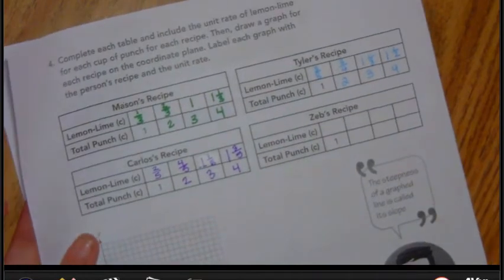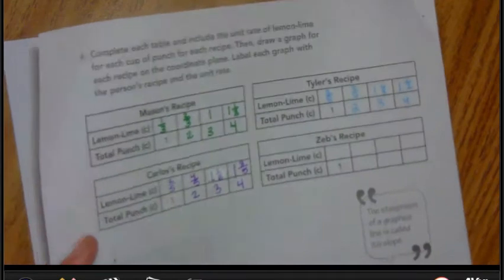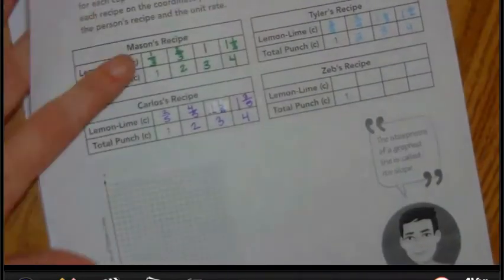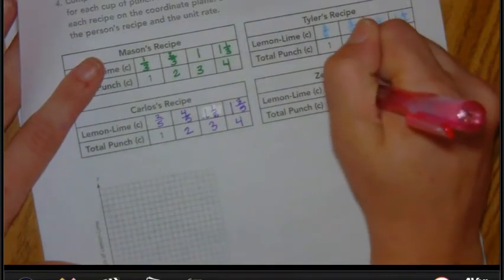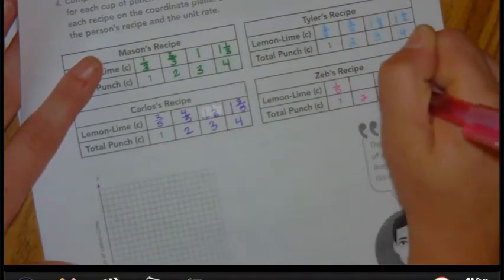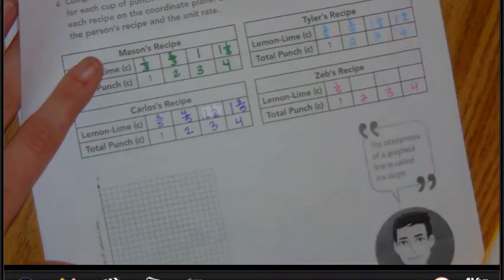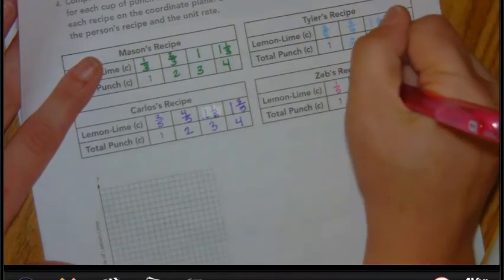All right, and then our last friend, what color have I not used? Pink. Our last friend here is Zeb, and I have 5 total cups with 1 cup of lemon lime. So I'm going to have a 1 over 5, double, triple, quadruple. So I'm going to have 1 divided by 5 times 2, and I'm going to have 2/5.